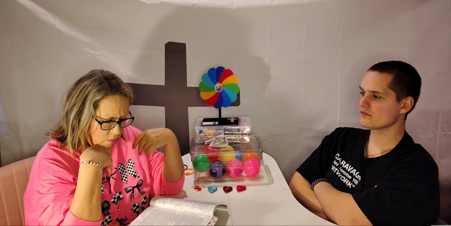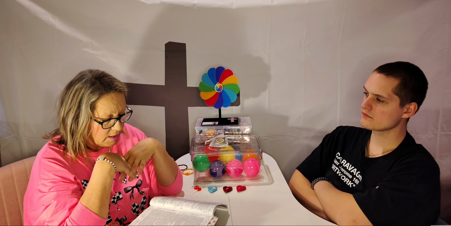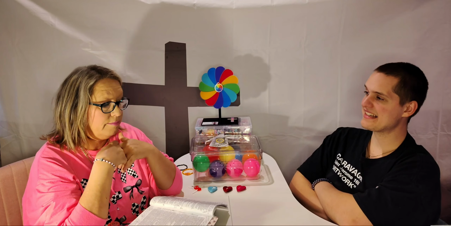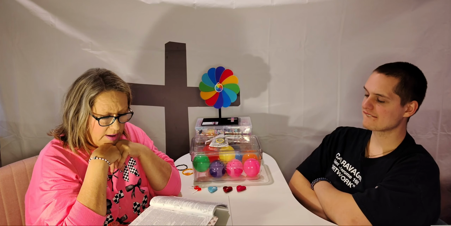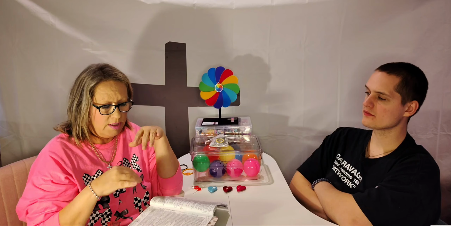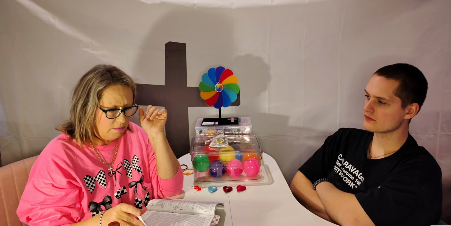Isaac was 40 years old when he married Rebecca, and they waited 20 years. So he was actually, like I said, 60 years old when the twins were born. Oof. Which would have been middle age. Yeah. But Abraham died, and we read that Isaac and Ishmael buried him in the cave with Sarah. Ishmael was 137 years old when he died.